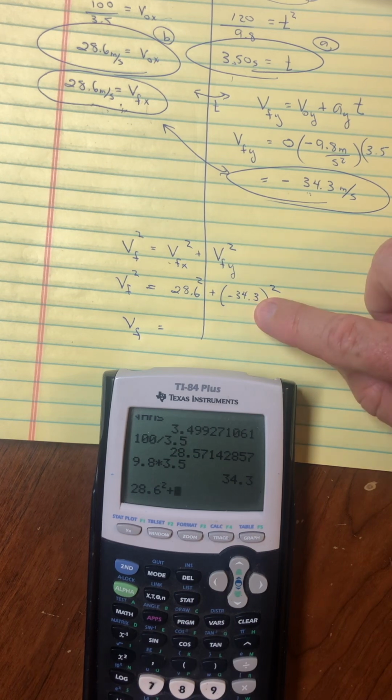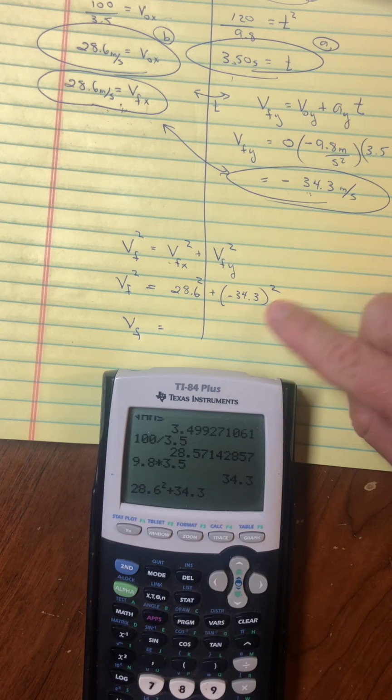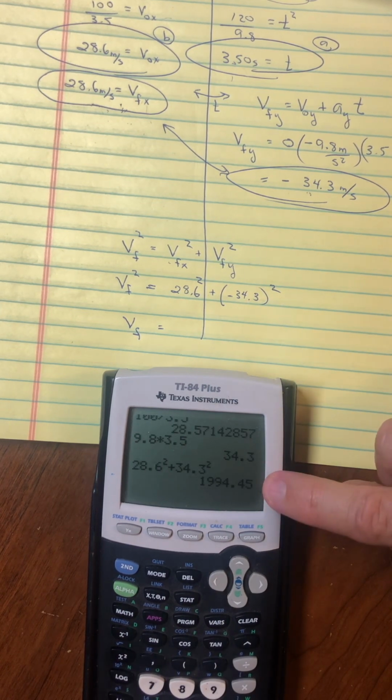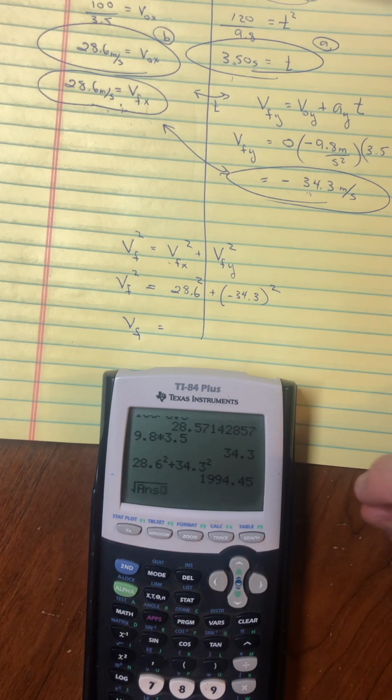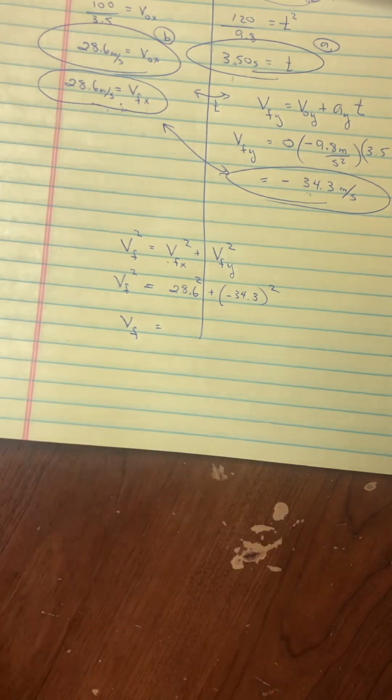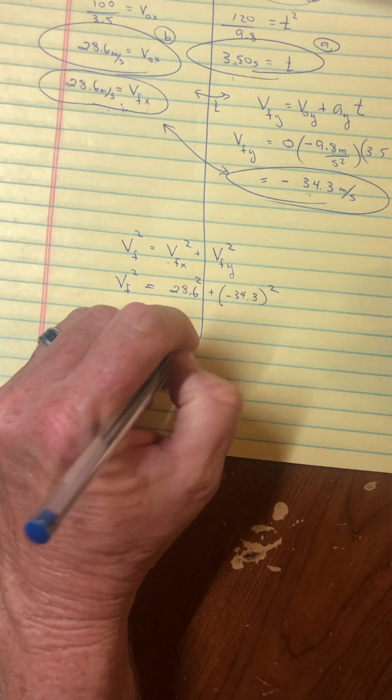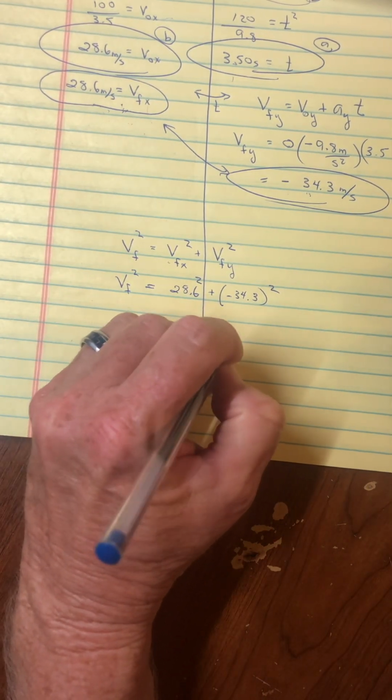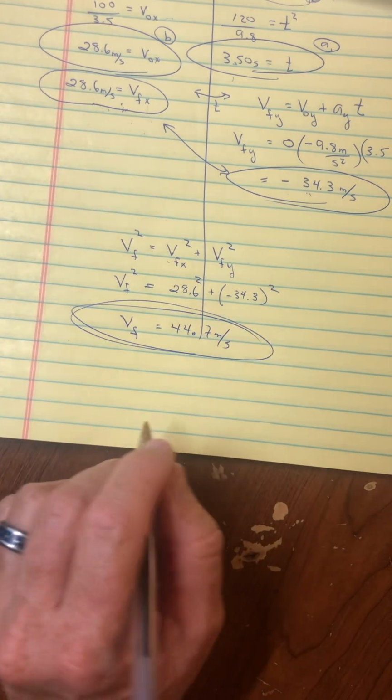Okay, so grabbing the calculator here, let me take the 28.6 and square it, and add to it the 34.3 squared. And if you don't mind, I won't bother to do the negative, because once I square it, that goes away. So that's the speed squared. And now taking the square root of that, looks like about 44.7. So 44.7 meters per second is the speed.